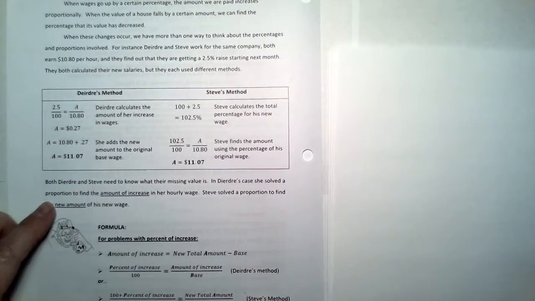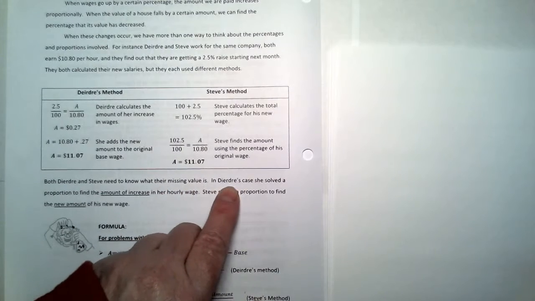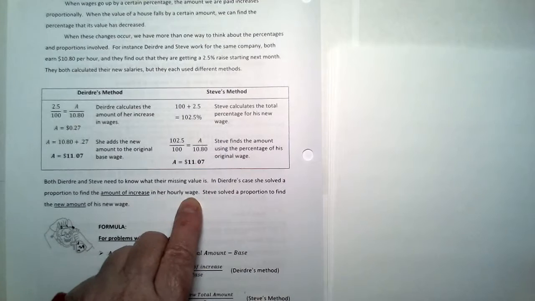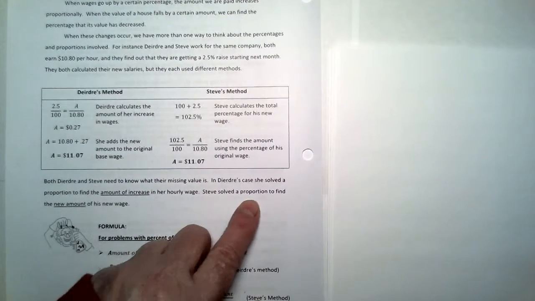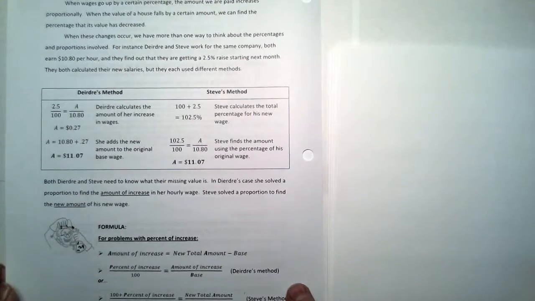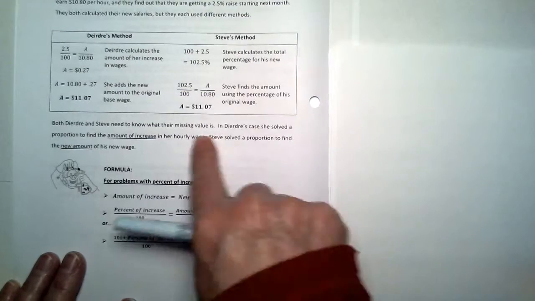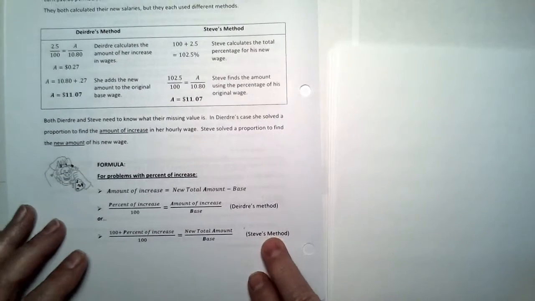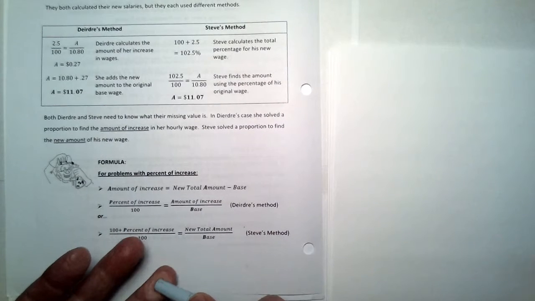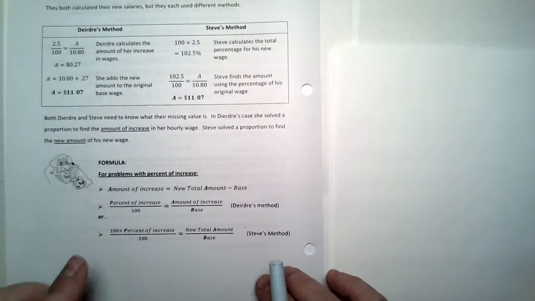Okay, let's see what it says. Both Deidre and Steve need to know what their missing value is. In Deidre's case, she solved a proportion to find the amount of increase in her hourly wage. Steve solved a proportion to find the new amount of his new wage. But both are fine. But this is what you need to understand down here. When you're talking about things that are increases in salaries, increases in prices, increases in weight, increases in age, any kind of an increase.